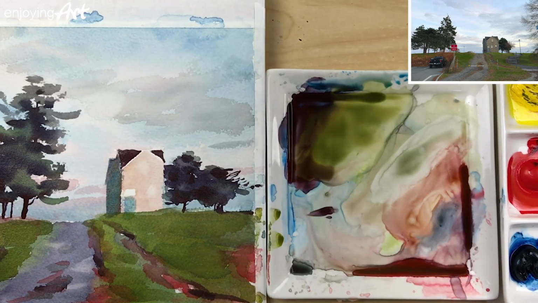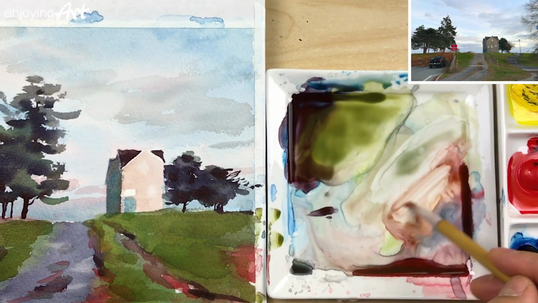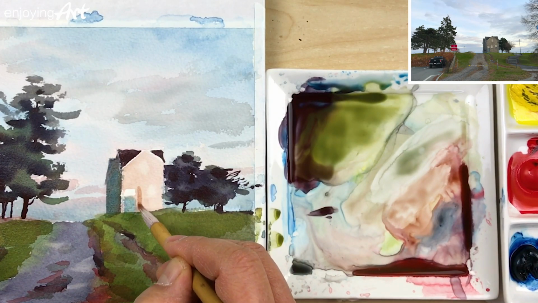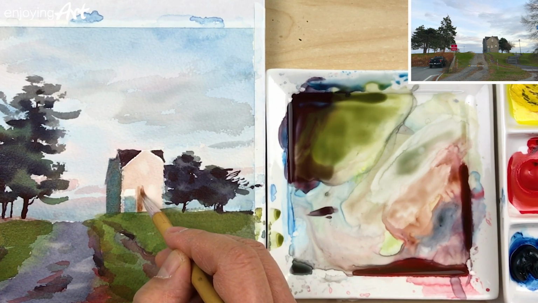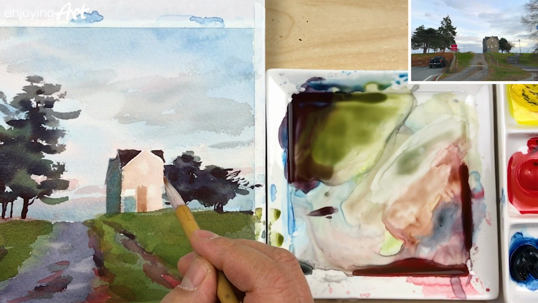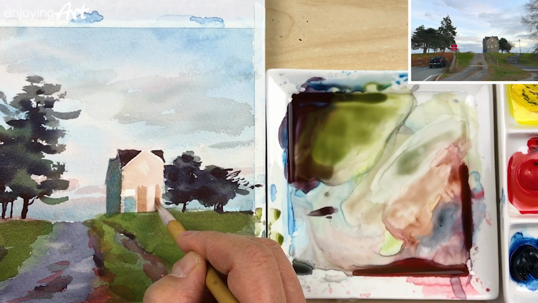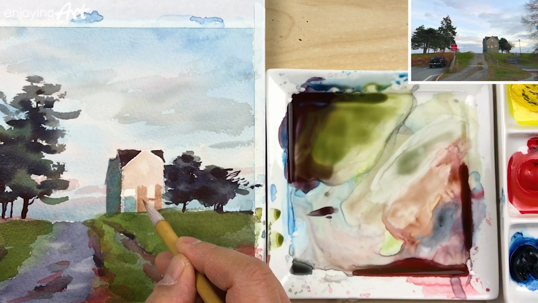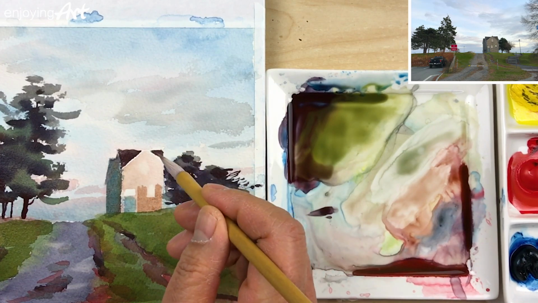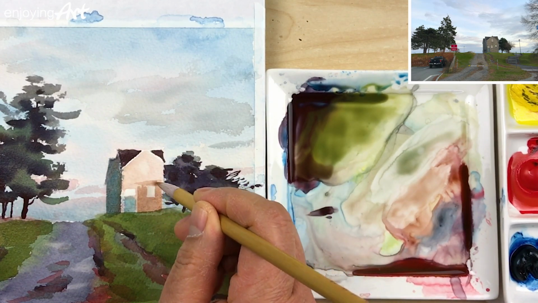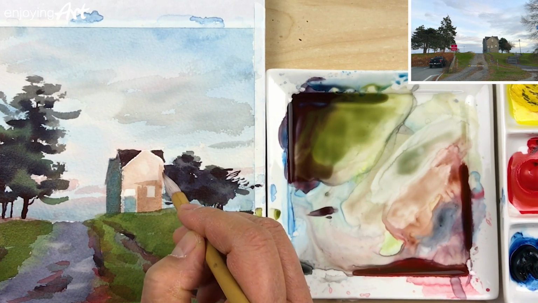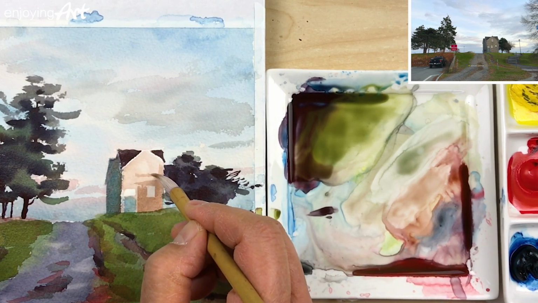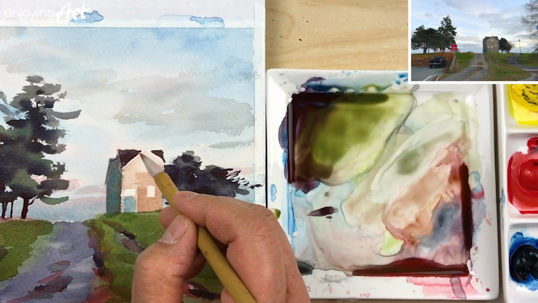Now I'm gonna add a little bit of this warm color, and at the bottom over here, I'm gonna overlay it a little bit, and also use this color to suggest the shape of the windows, like that. Like that, and in the middle over here, there's the window, and the top over here.